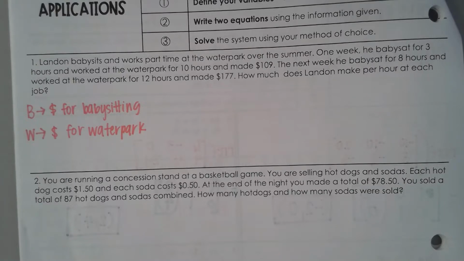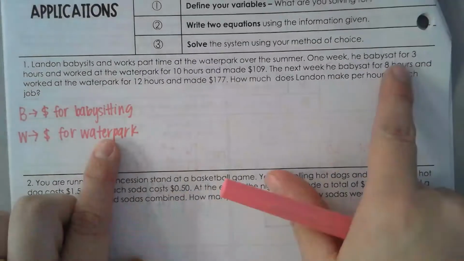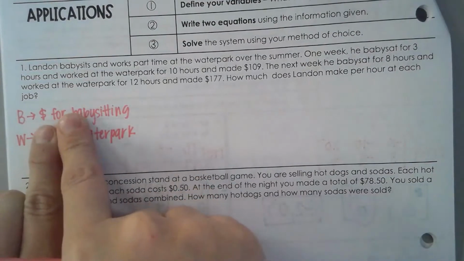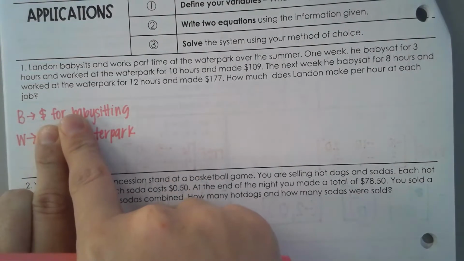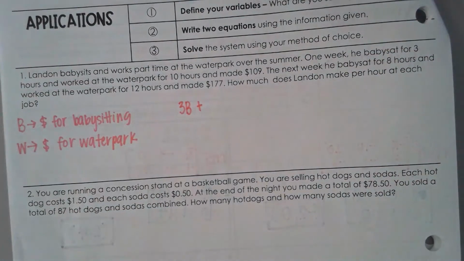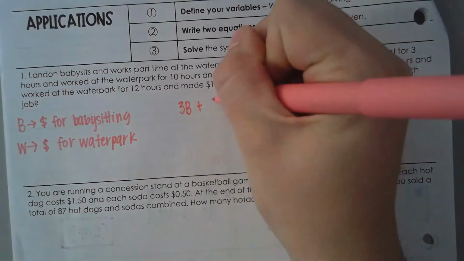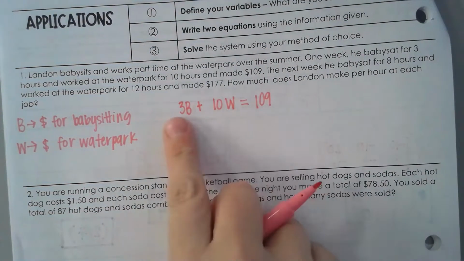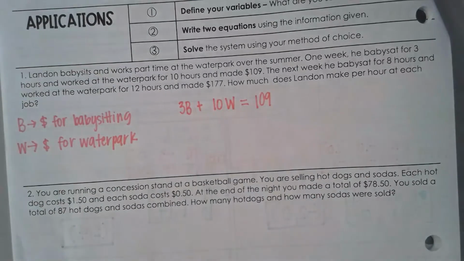Depends what you get paid by the hour. Okay, so what do you do with what you get paid for an hour? You multiply it by how many hours. So if we know that he did 3 hours of babysitting, I would multiply that by how much he gets paid, which is B, because we don't know. So I'm going to have 3B, but he also does what? The water park. So he did 10 hours at the water park and he made $109. So you have both of those added together.